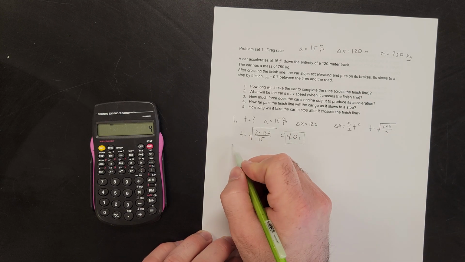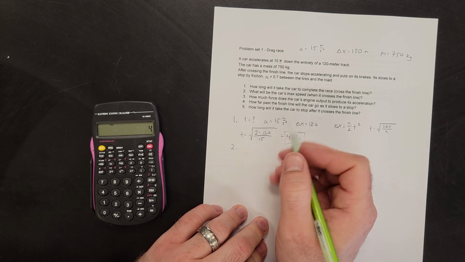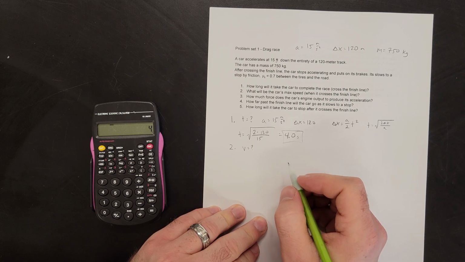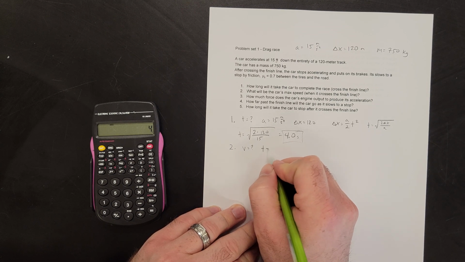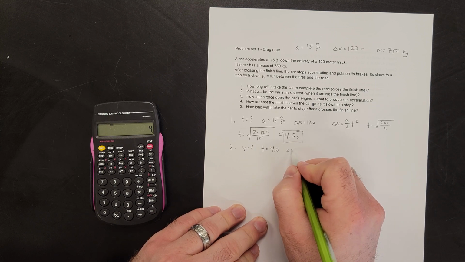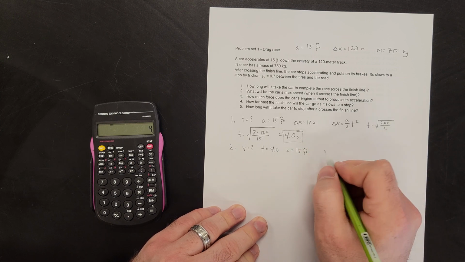Okay, number 2. What will be the car's max speed? We're looking for a velocity. The values we have are a time, an acceleration, and also a distance.